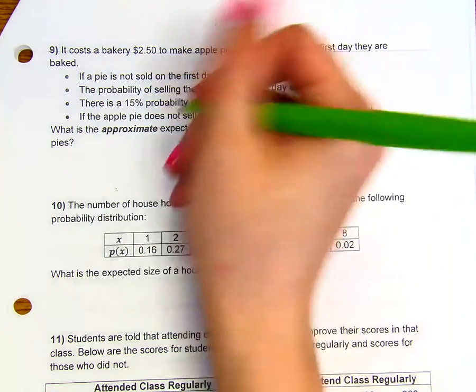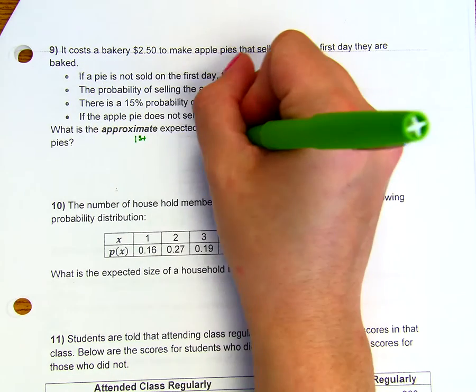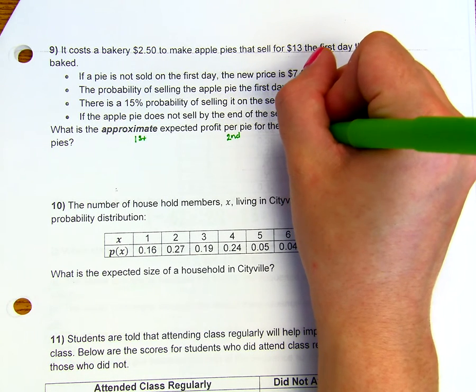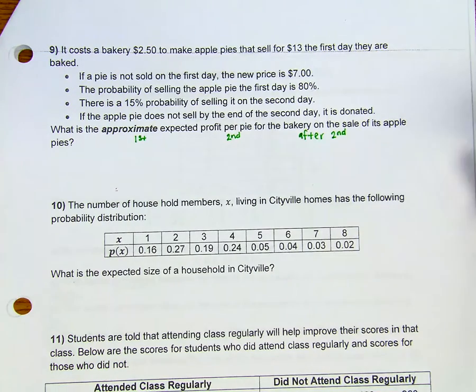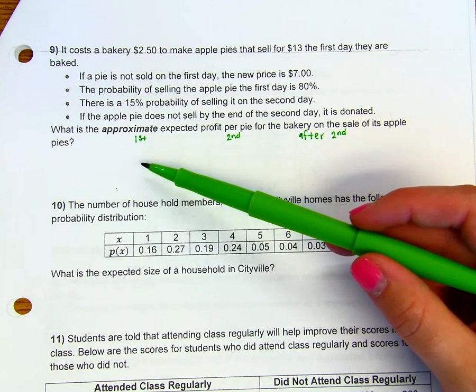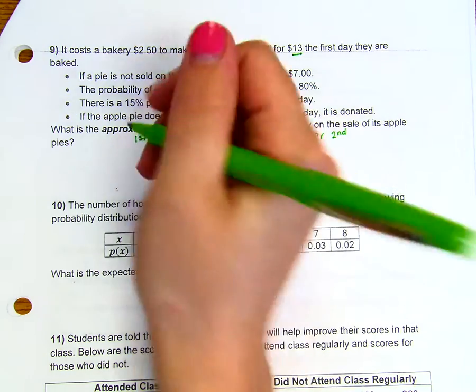So, what we're going to do is talk about what happens on the first day, what happens on the second day, and then what happens after the second day. And that's going to help us figure out the expected profit per pie. On the first day, we are going to sell the pie for how much? $13.